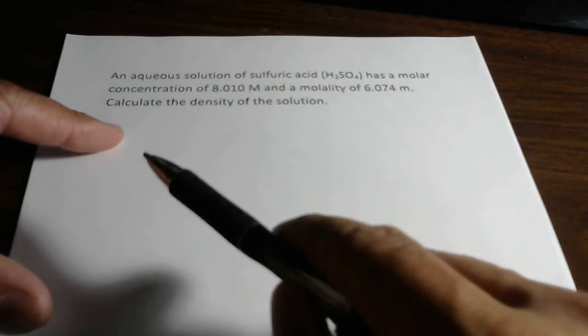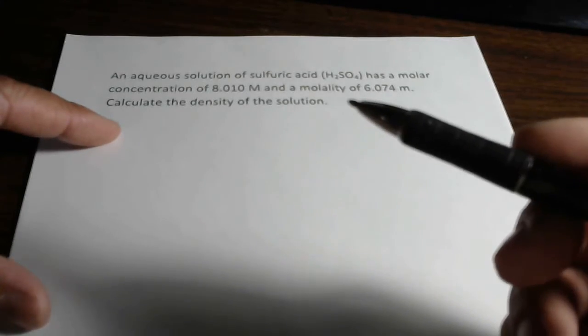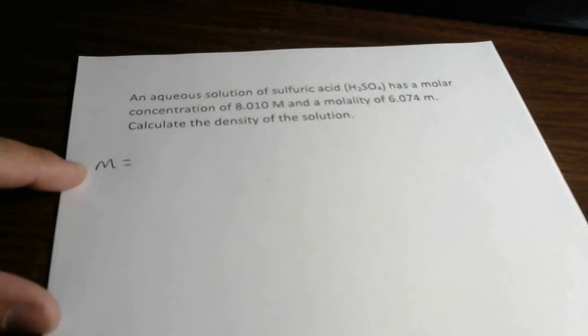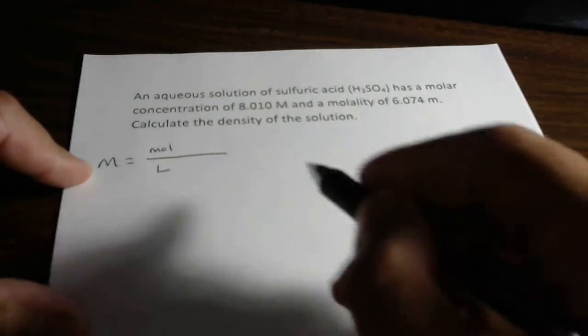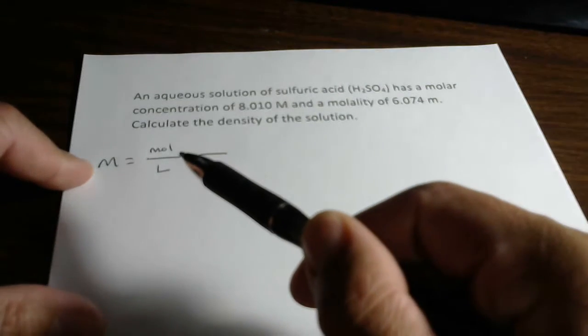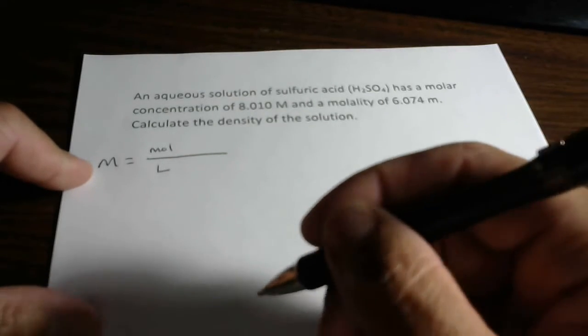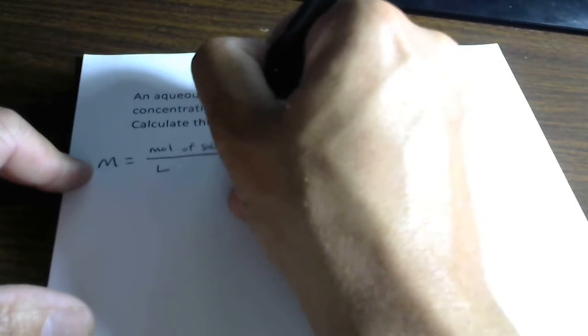So now let's define, before we go any further, what the difference between molar and molal is. Let's use our big M. That's going to be molar, and that is defined as mole over liter. A lot of people would stop there. If I ask someone what molarity is, they say it's mole per liter. And that is mostly correct. However, to be more specific, we would say that's a mole of solute over a liter of solution.